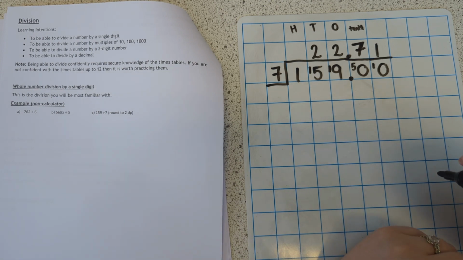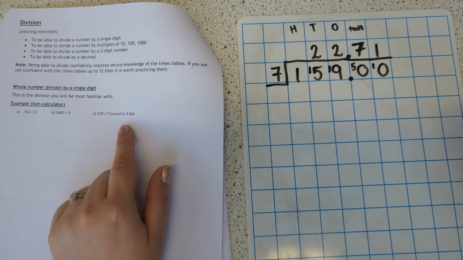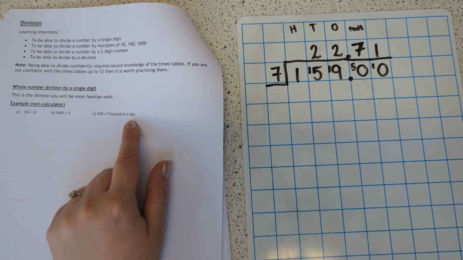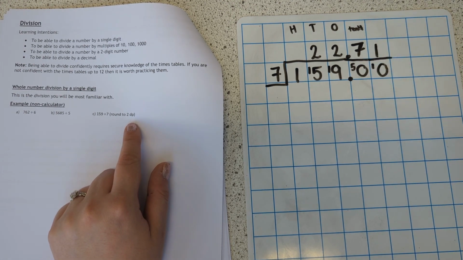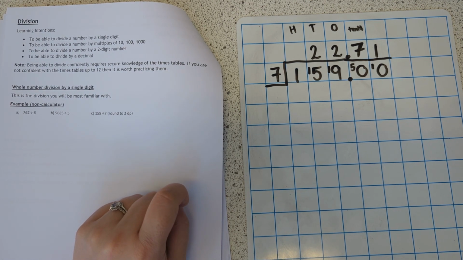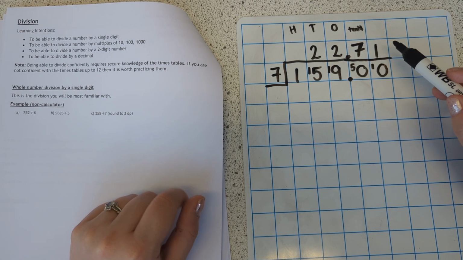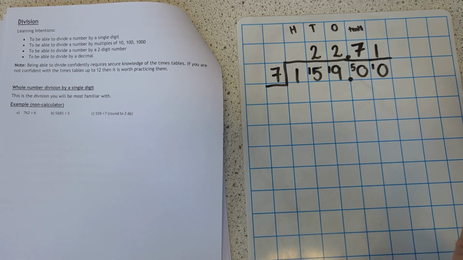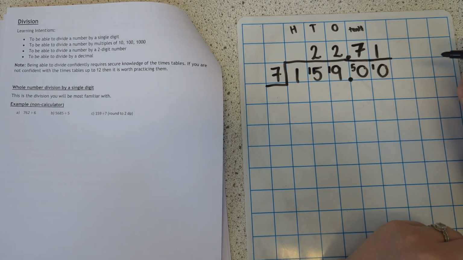Now, at this point, you might want to just stop because it says we'll round to 2 decimal places, and that's 2 decimal places. But it's actually really important when rounding that you always go to the place value to the right of the one that you've been asked to round to.